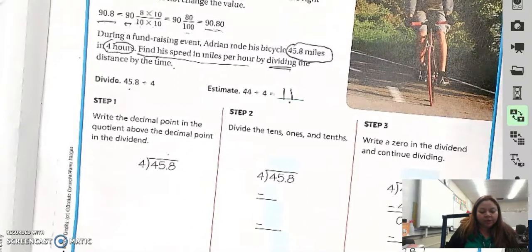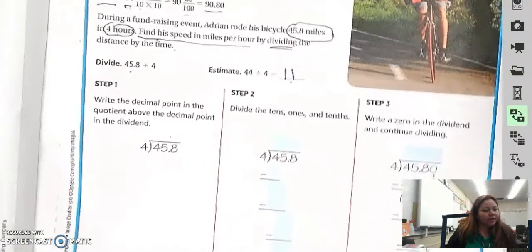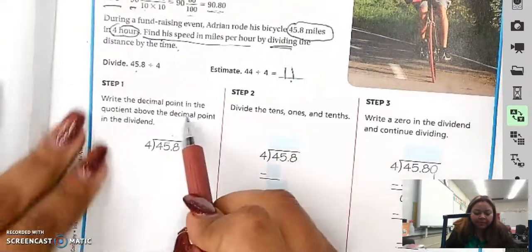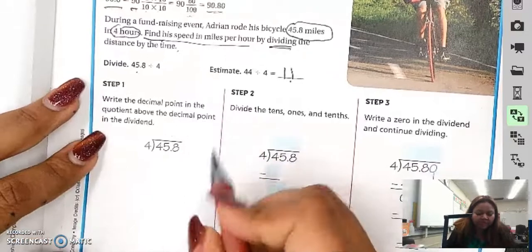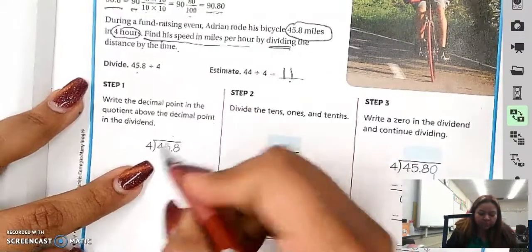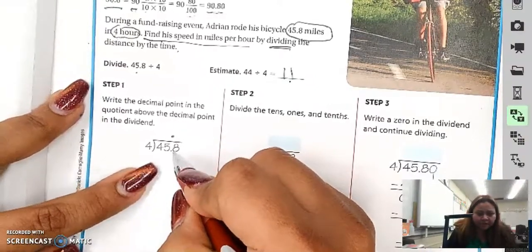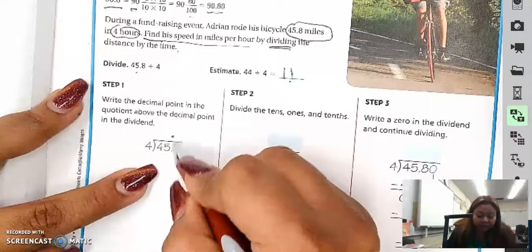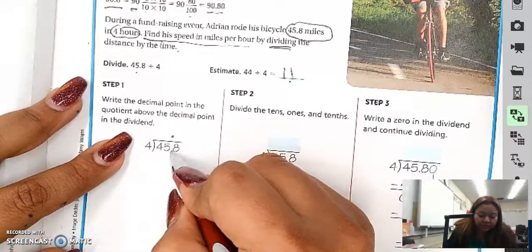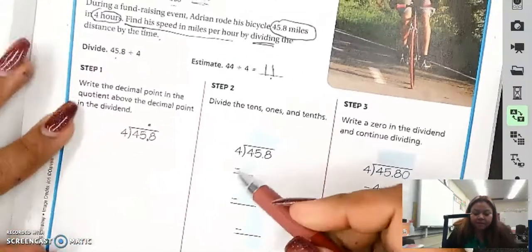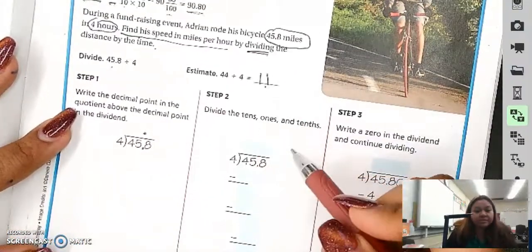So now we're going to go ahead and go to the first step. Our first step is to write the decimal point in the quotient above the decimal point in the dividend. Once again, first step, write the decimal point in the quotient above the decimal point in the dividend. The reason we're doing this is because one of the hardest parts of dividing decimals is lining up your decimal points correctly. So my decimal point here is here, so I need to make sure that it's lined up.